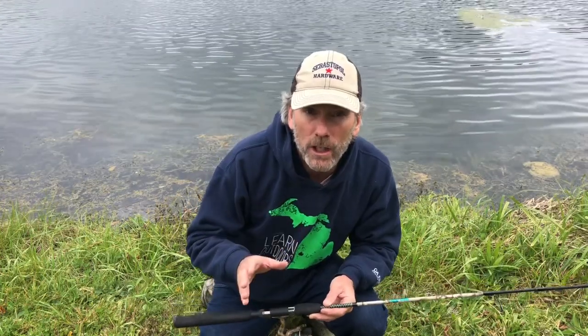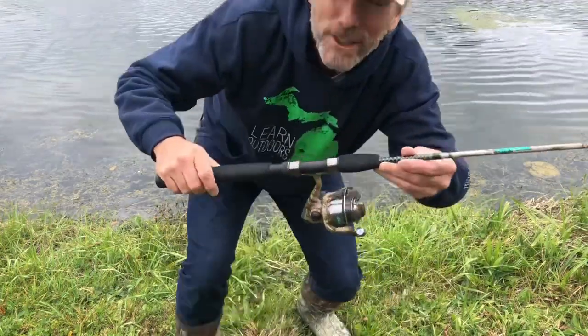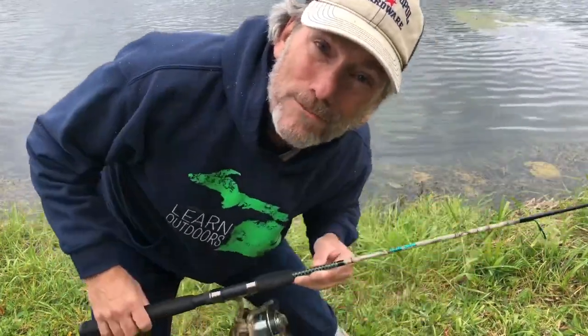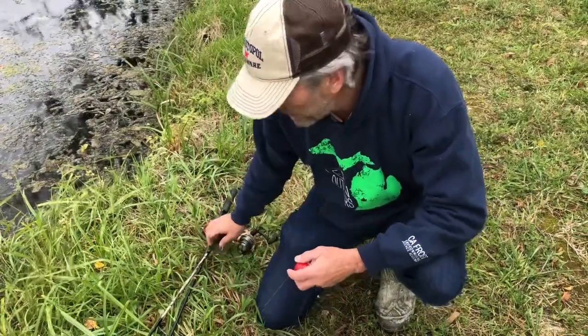Let's take a look at the unique needs of animals that live underwater. How do they breathe? How do they move? How do they get their food? Let's find out. I'm going to use this fishing rod to see if I can find out. Friends, there are several ways to catch fish with fishing rods.